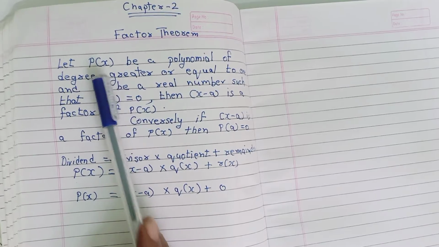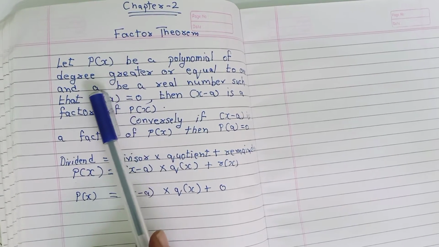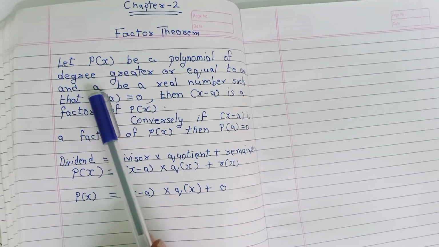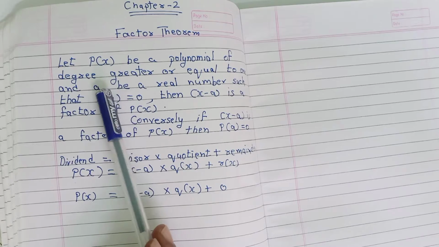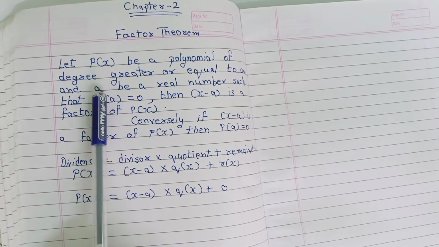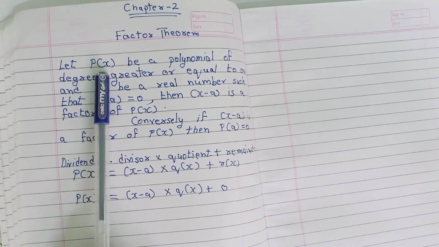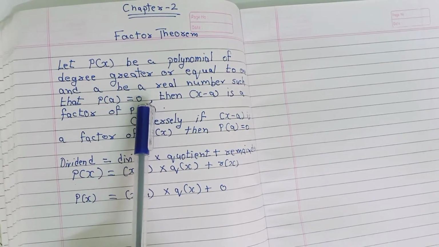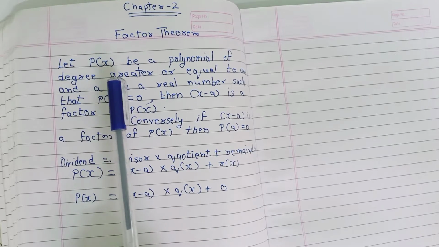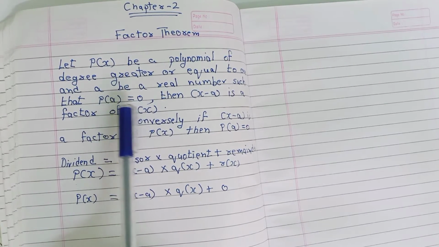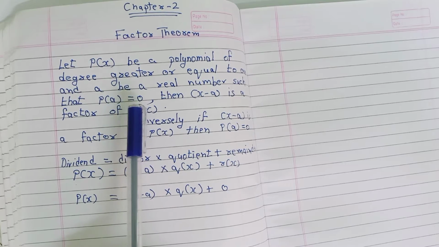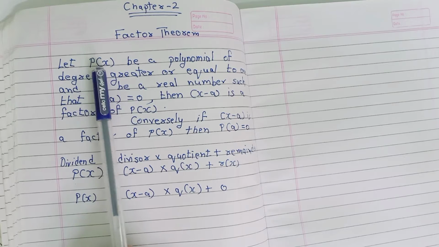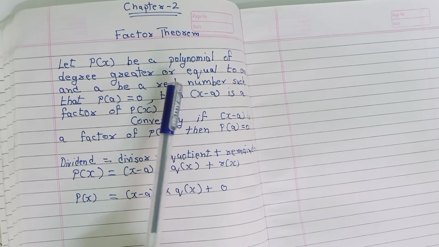So what does this mean? In a simple manner, it means that if x minus a is dividing p(x), and when we divide, we get p(a) equal to 0, p(a) means what? It is the remainder. So if our p(a) is equal to 0, then we can say that x minus a is a factor of p(x). So this is what this theorem states, that when x minus a is dividing p(x) and we get remainder 0, then x minus a is a factor of p(x).